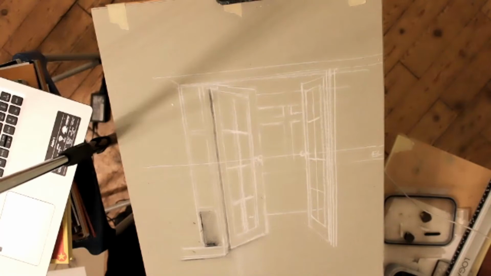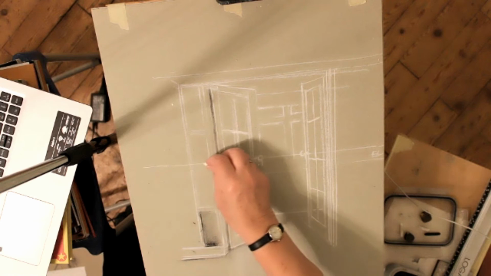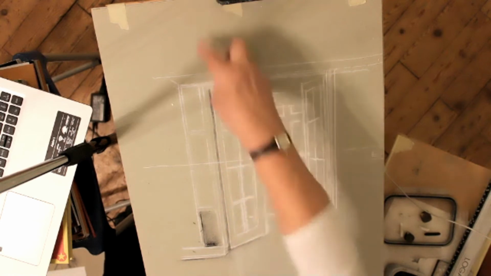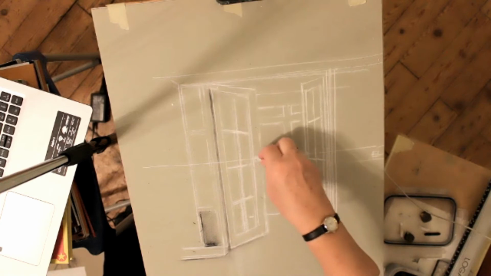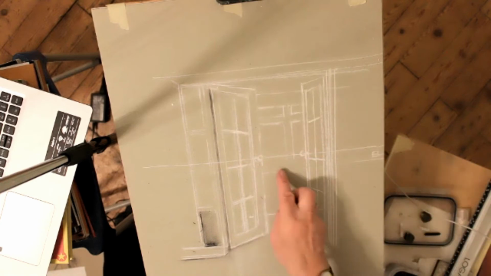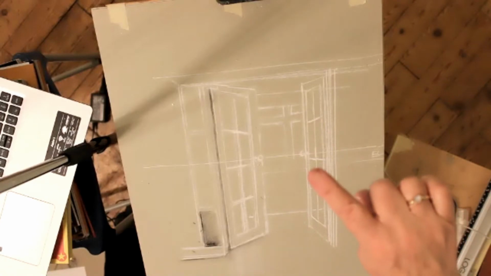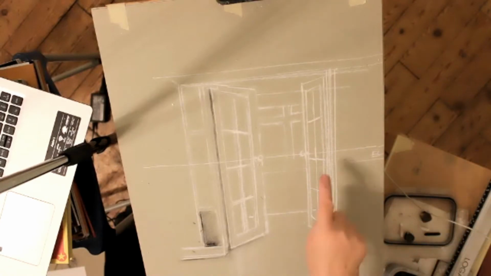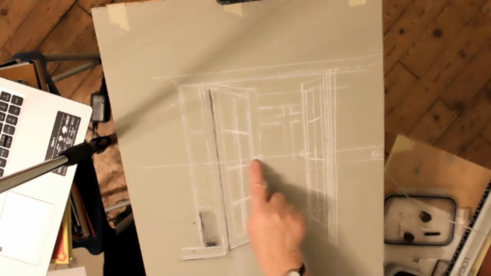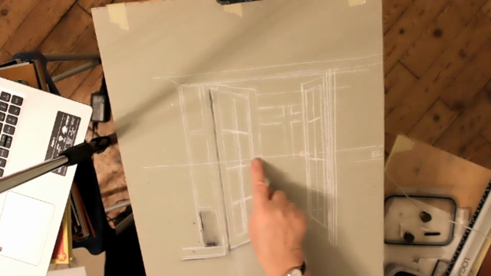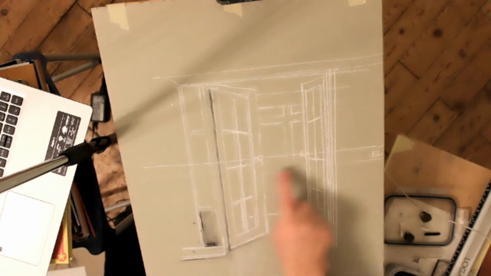Put your eye level in. I'm sitting down, so this line here, which is about halfway from the top of my page down, is where, if I hold my pencil out and line it up with where it hits the architecture, it hits the doorknobs here on the doors. So that I know is where I've got to put my eye level in, and I can relate everything else to it.